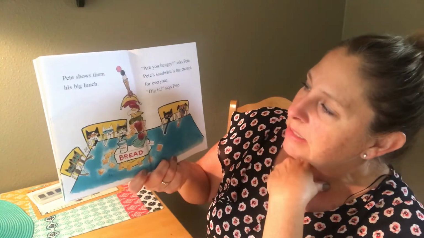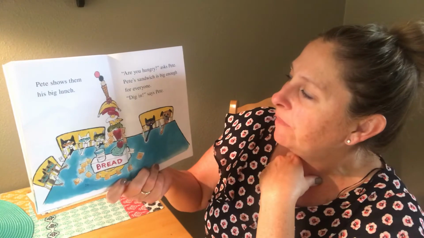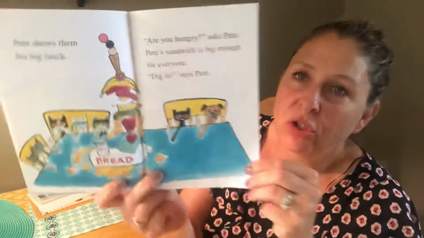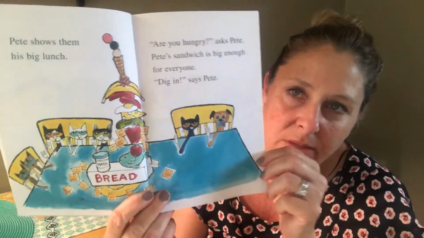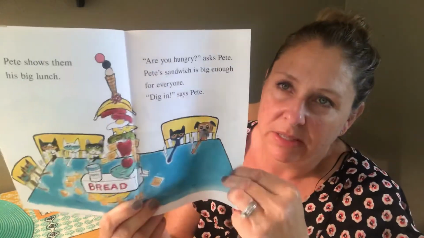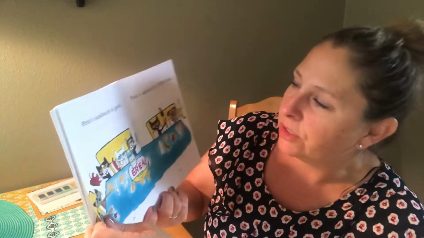Pete shows them his big lunch. Are you hungry, asks Pete. Pete's sandwich is big enough for everyone. Dig in, says Pete. Now, there's so many things on this sandwich that surely there will be something for everyone that they will like. Okay, do you guys see your food on there? Let's see what the friends are going to choose.